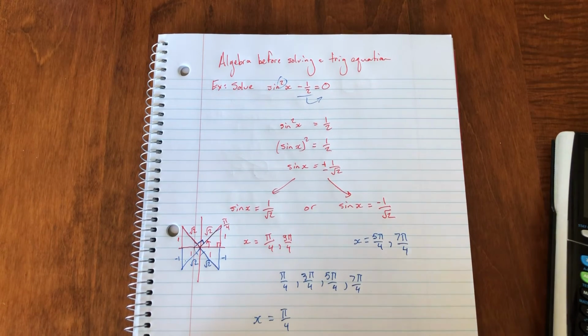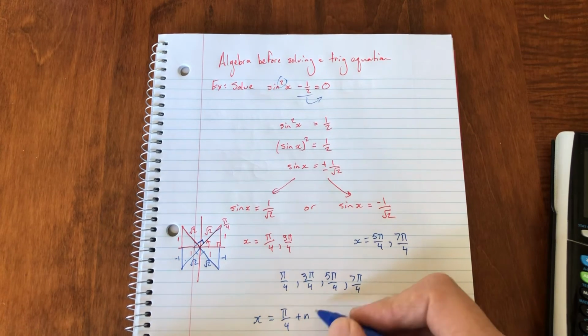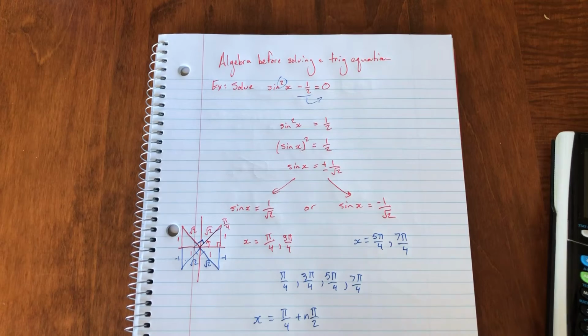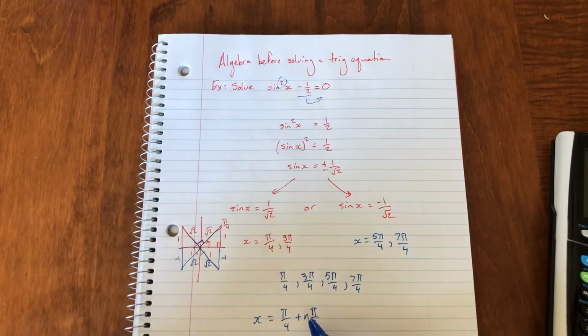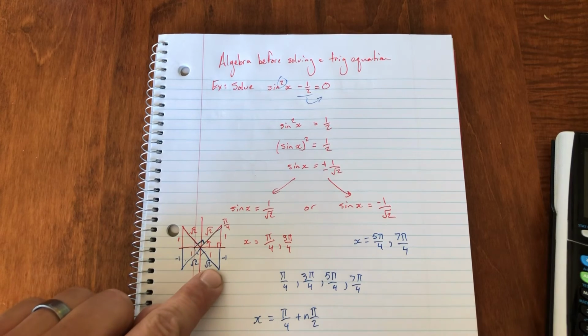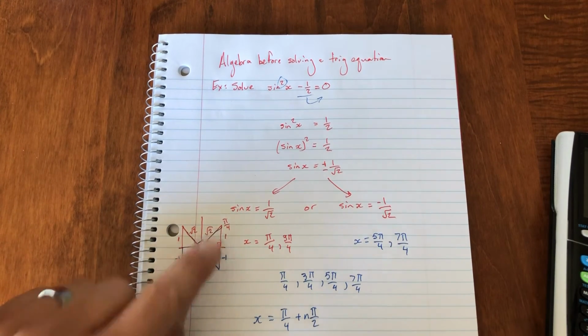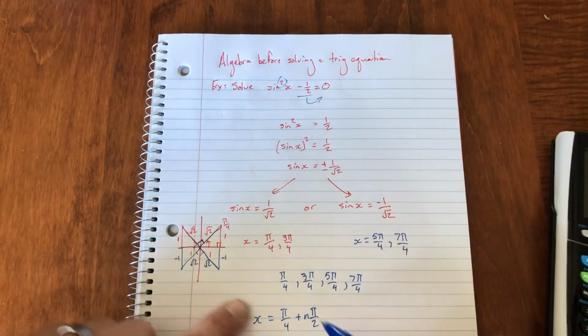And my solutions are x equals pi by 4 plus some value of pi by 2. So pi by 4 plus 1 pi by 2 gets me to there. Pi by 4 plus 3 pi by 2s gets me to there. Pi by 4 plus 4 pi by 2s gets me back to pi by 4. This describes all of the solutions.